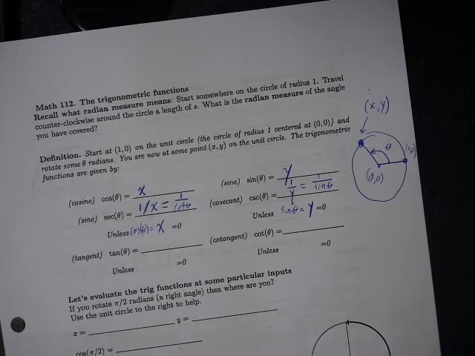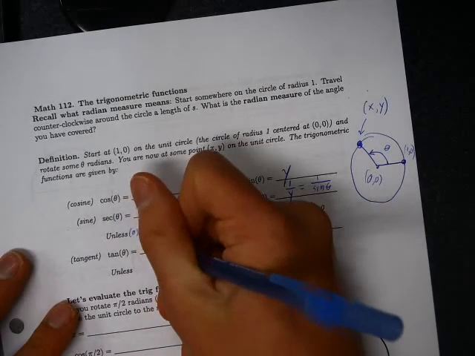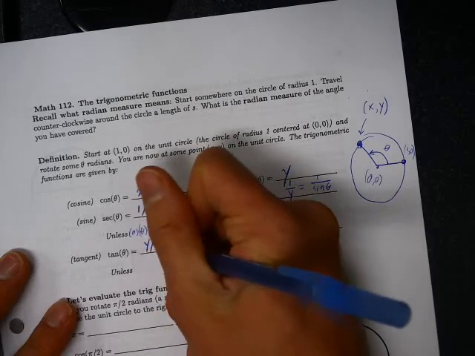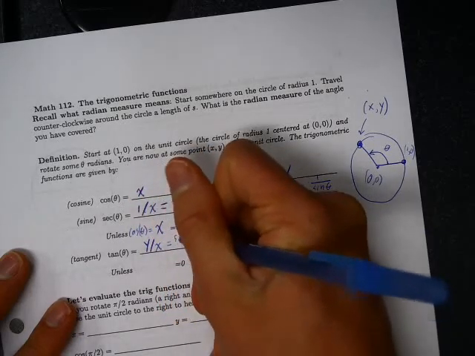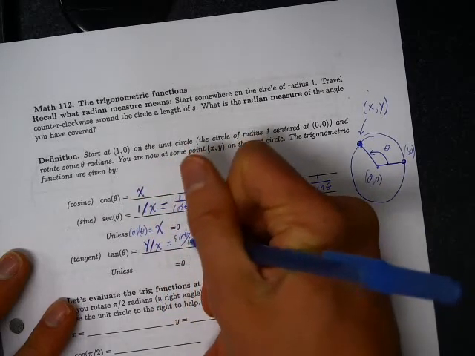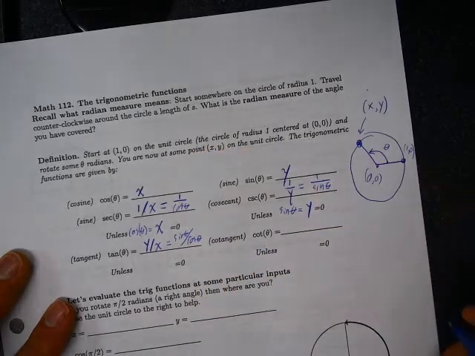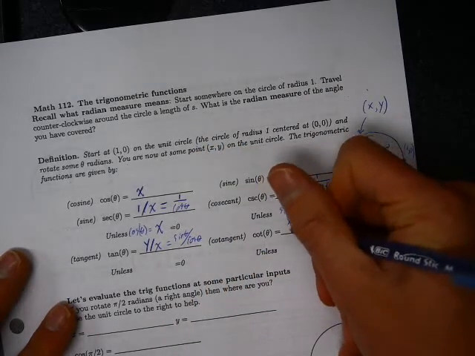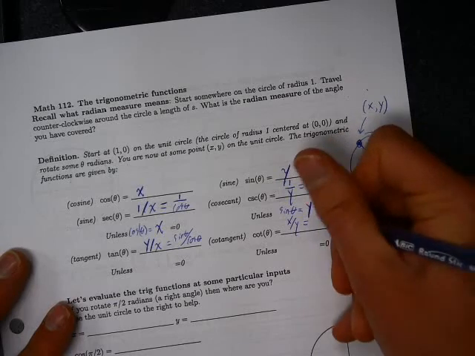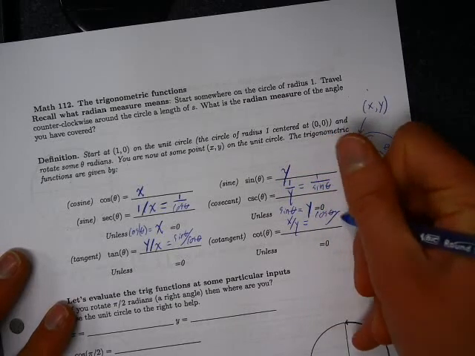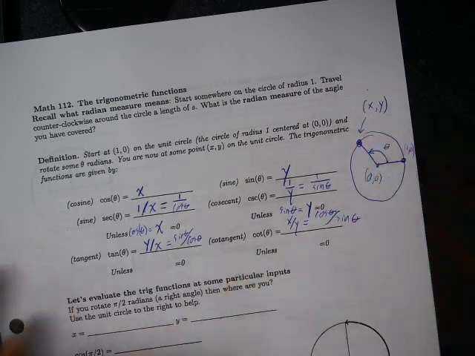The tangent of theta is given by y over x, also known as sine theta over cosine theta. Cotangent is given by x over y, also known as cos theta over sine theta. So by looking at the formula for tangent theta, that's not always going to be defined.